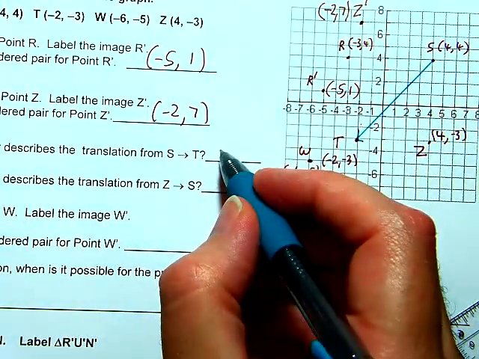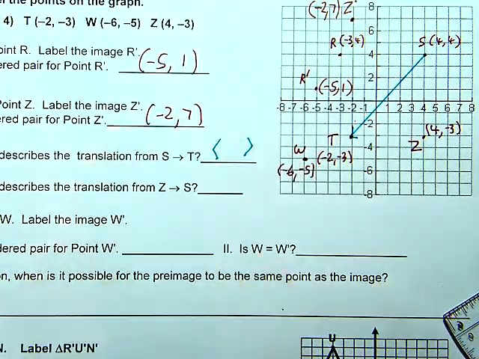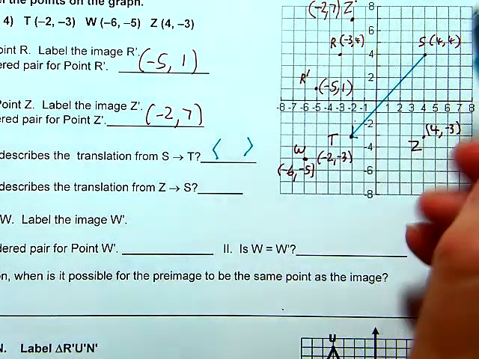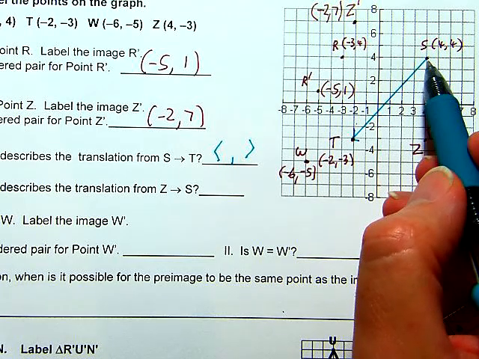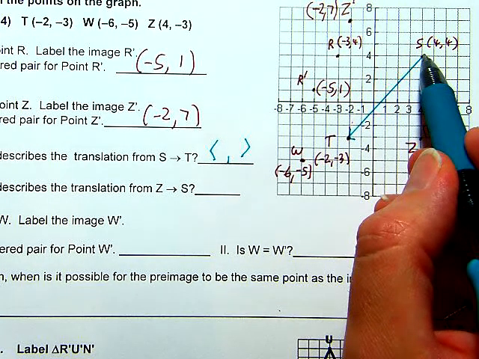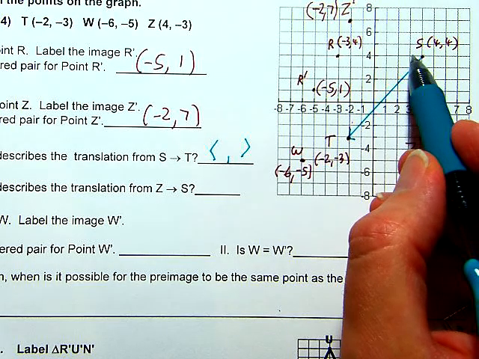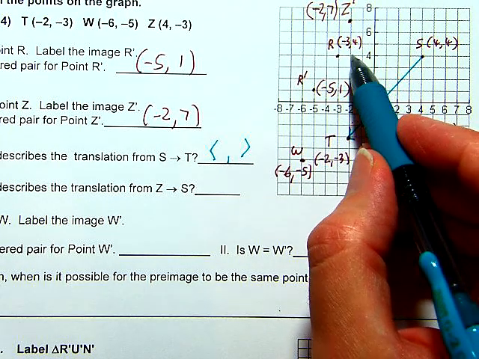And we've got to find the expression in terms of the bracket notation. So first comes the x direction. We're going from S to T, so we have to move left, right? We have to move in the negative x direction: 1, 2, 3, 4, 5, 6 units.